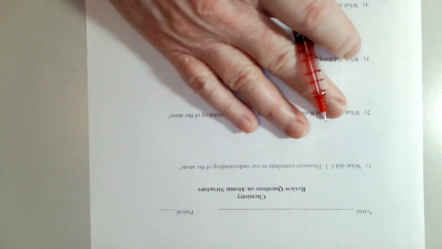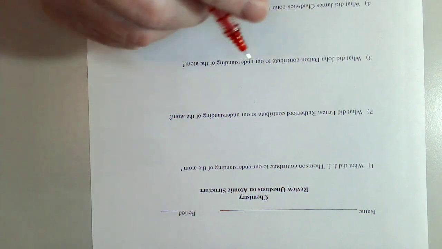We're going to be talking about the review questions on atomic structure today. Most of what's in here you can actually get out of the article that I posted called A History of Atomic Structure on Postage Stamps. But we'll give a brief overview here.